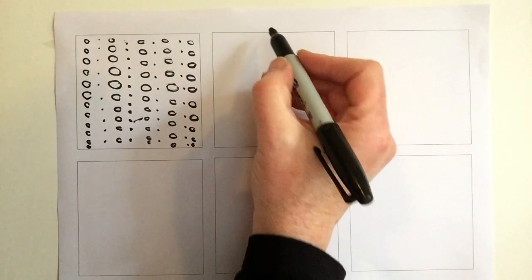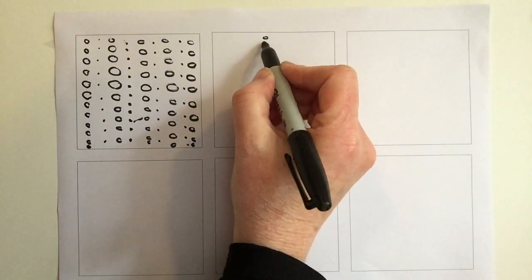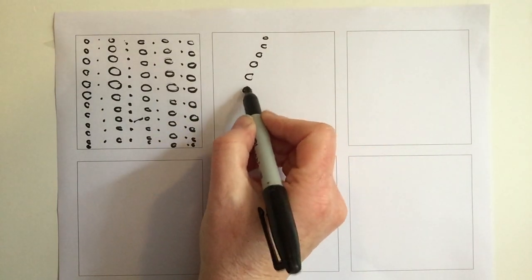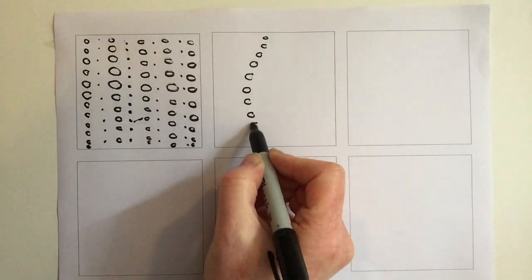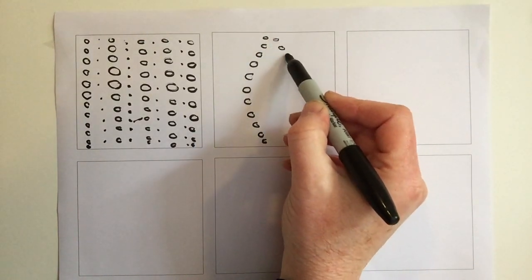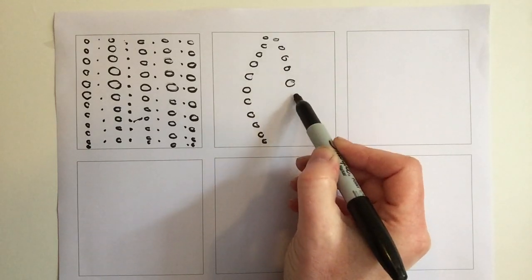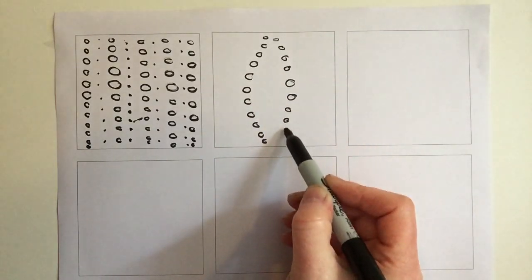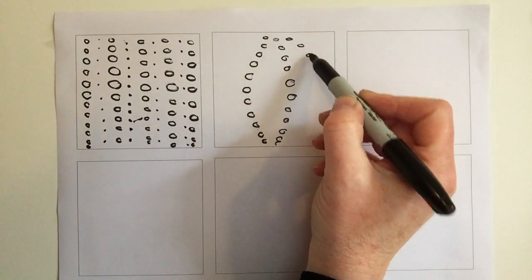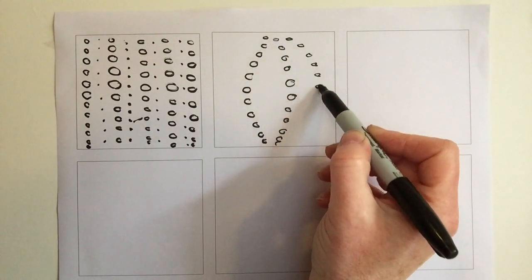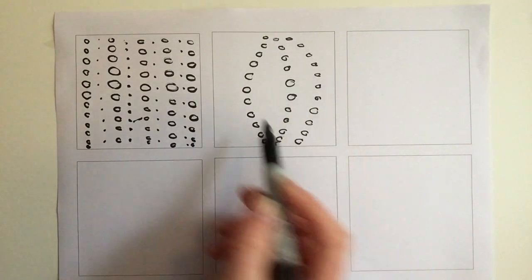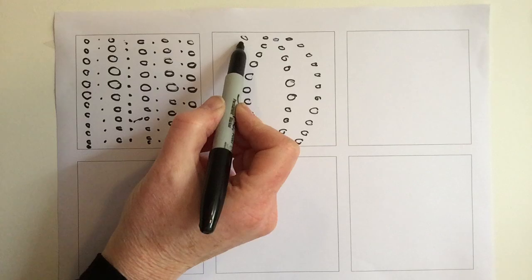Another way I could look at doing this is to look at creating the round shape of my sea urchin, getting smaller as they're coming in. So I can use my square to almost give me form, making it almost a little bit 3D.